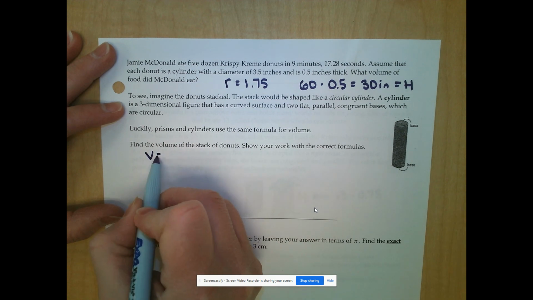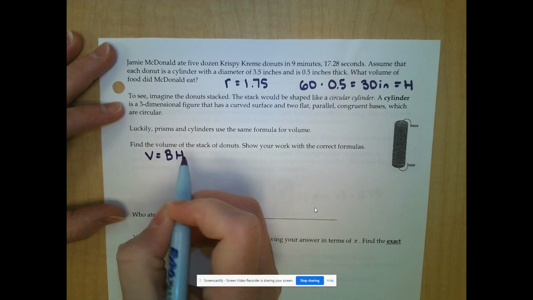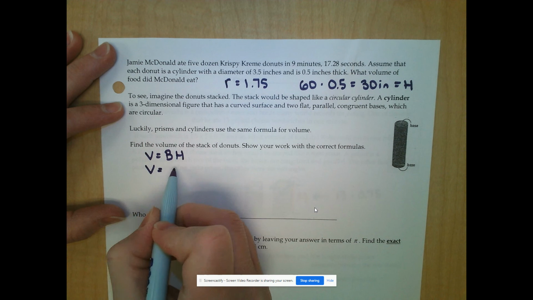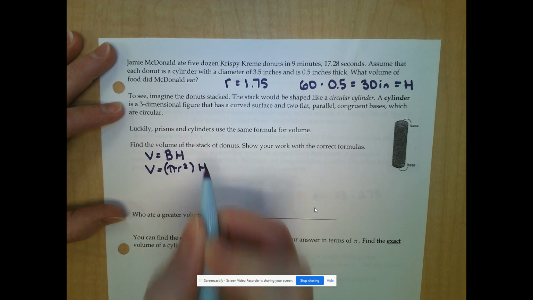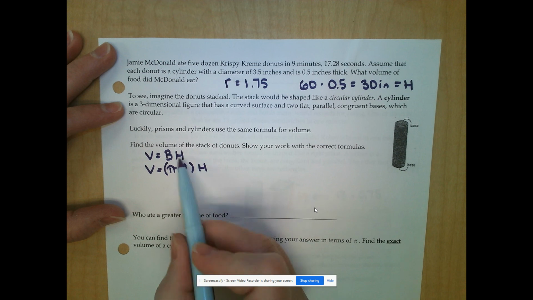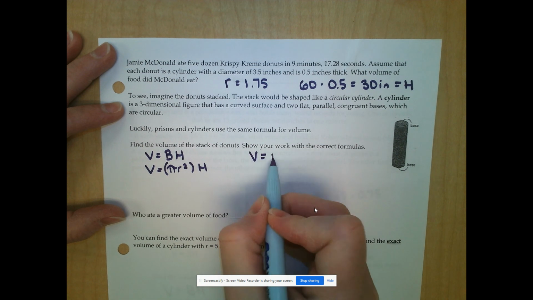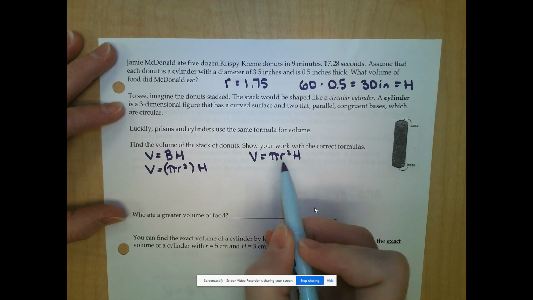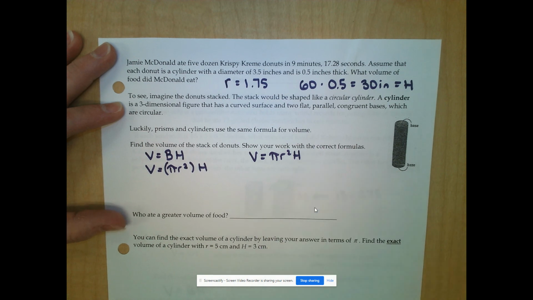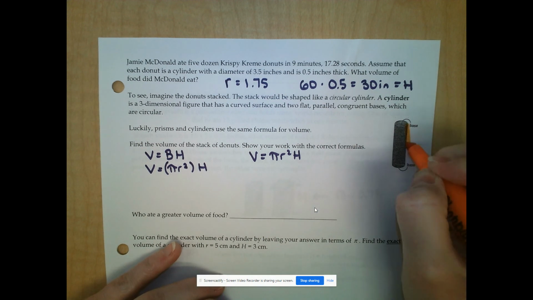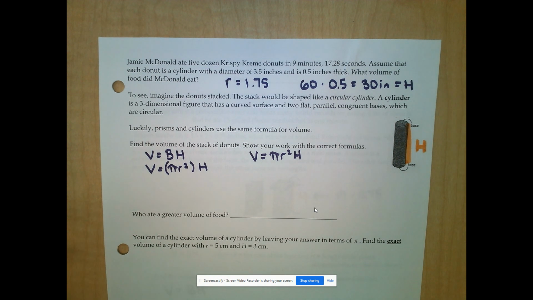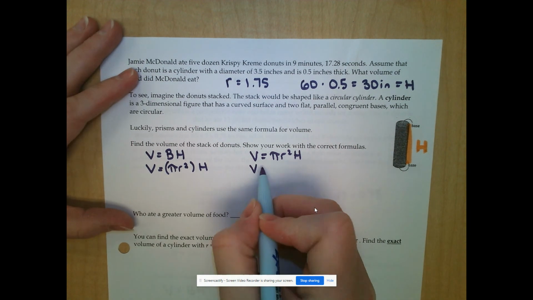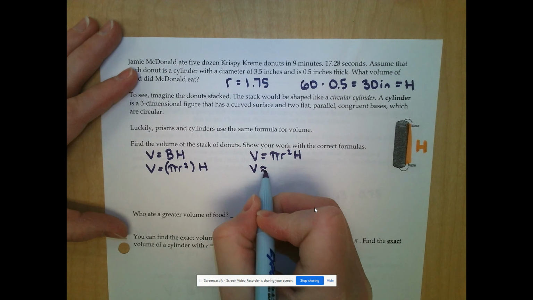So we're still using volume equals area of the base times the height. It's just in this case, with the area of the base being a circle, it's going to be pi r squared times the height of the stack. So you can start with either one. Most people start with pi r squared h. Pi r squared being the area of the circular base times the overall height. So when we look at our cylinder here, your overall height goes from one circle to the other circle, your bases being the circles. So I have to substitute 3.14.